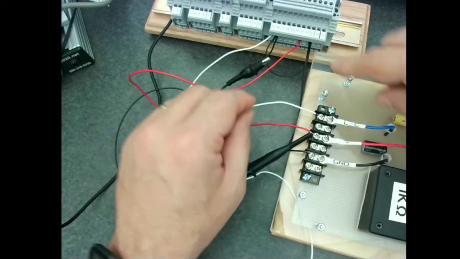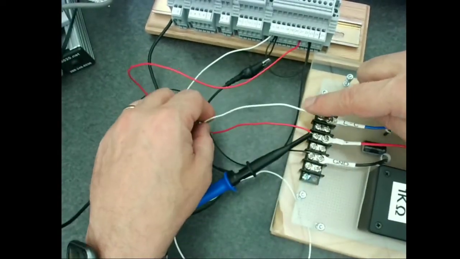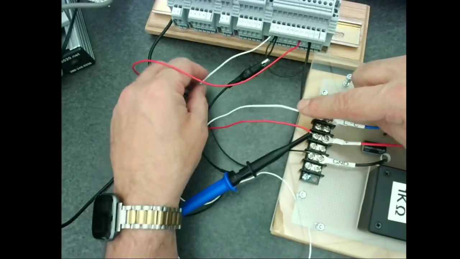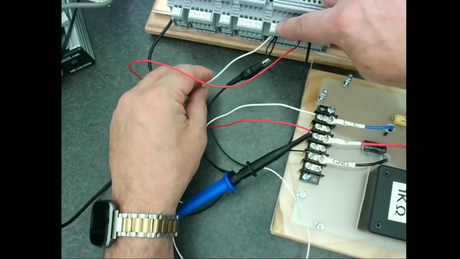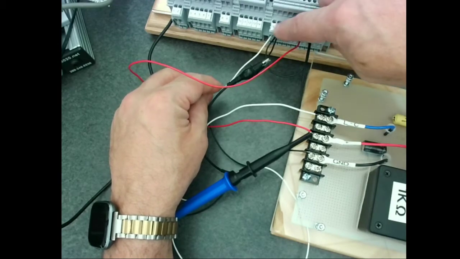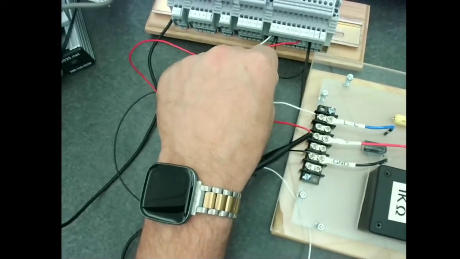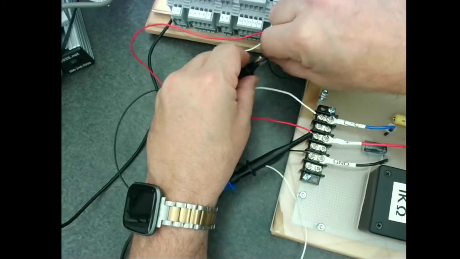And then the voltage of the capacitor is what we're going to feed back into the PLC, which is going to be channel 0 of the PLC. So that's pin 15. And then the grounds of both of those channels are connected together.